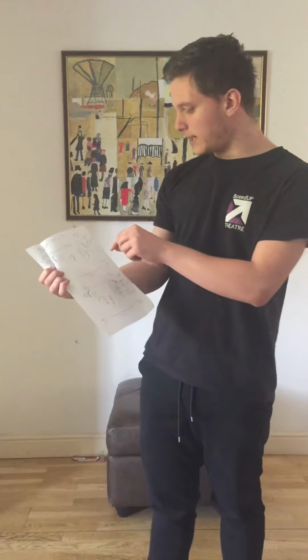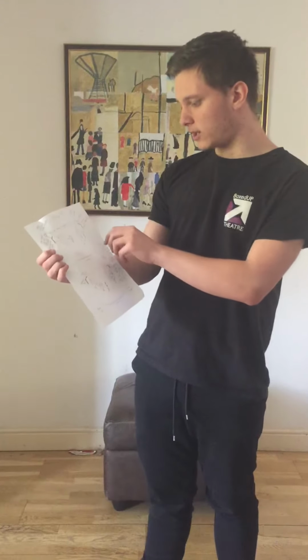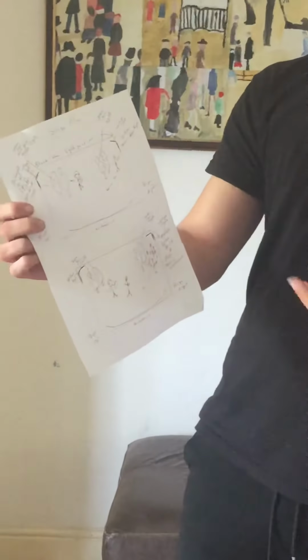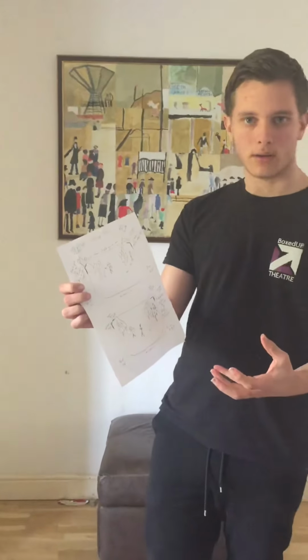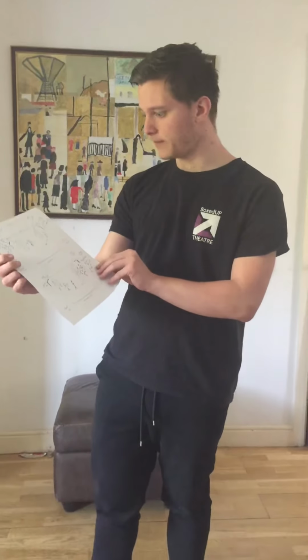And as you can see, I've made annotations and diagrams to show entrances and exits, where they come off from, and obviously the lights as well, because it's a vital part of the rehearsal process. You've got to have that in it.